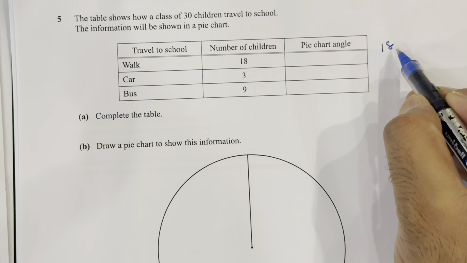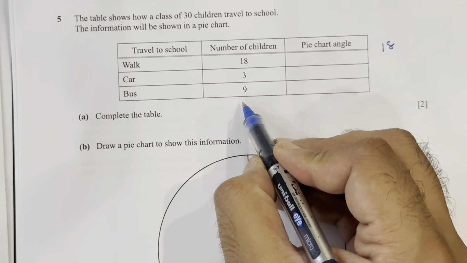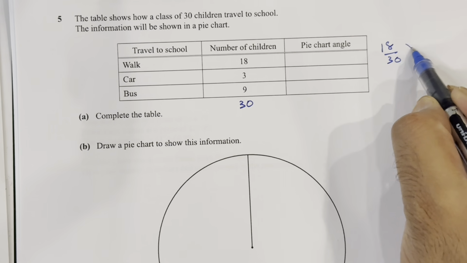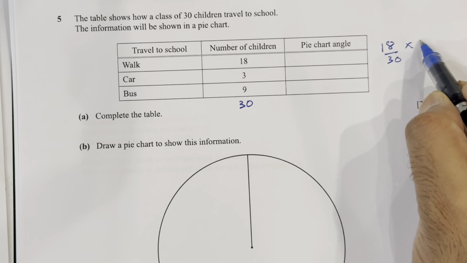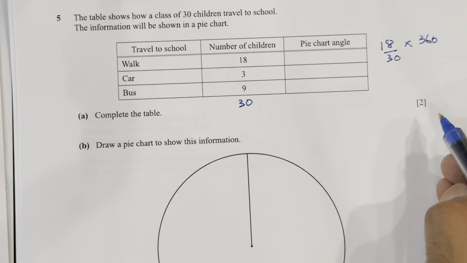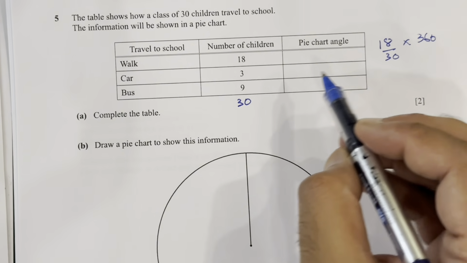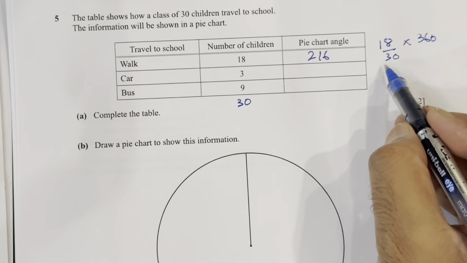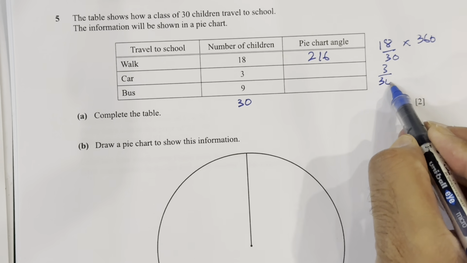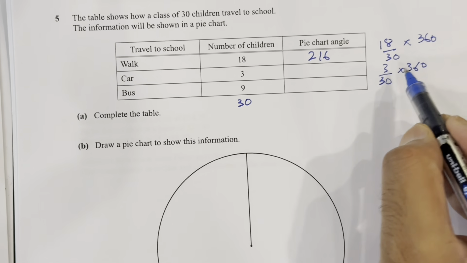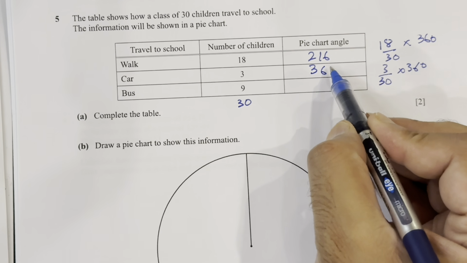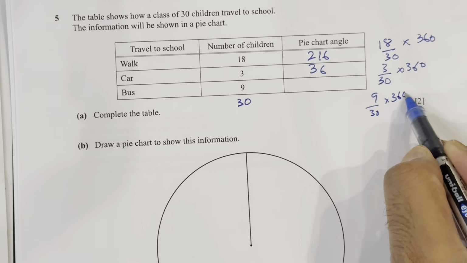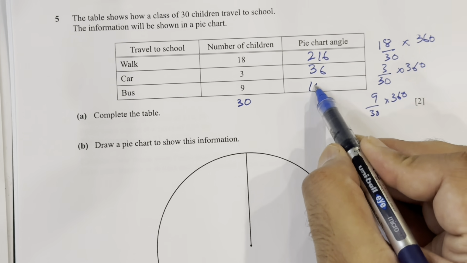18 plus 3 plus 9 is 30. So 18 divided by 30, and the total angle of the pie chart, your circle, is 360. After calculating, the answer would be 216. Simply 3 over 30 multiplied by 360, the answer would be 36 degrees. Again 9 over 30 multiplied by 360, the answer would be 108 degrees.